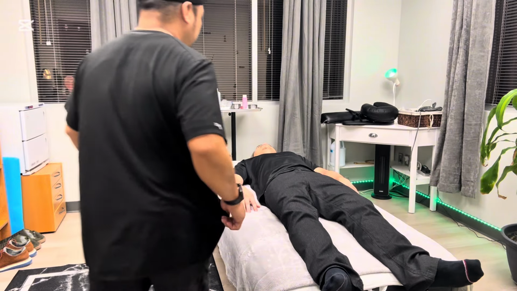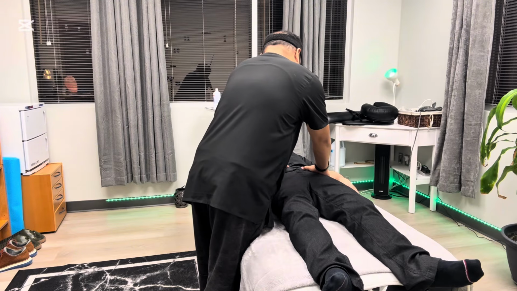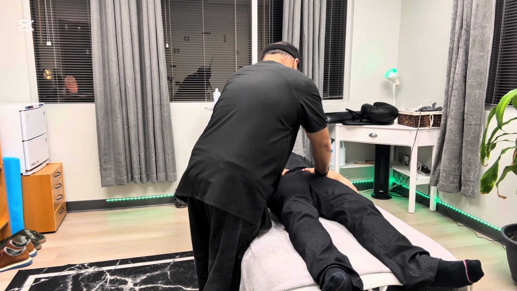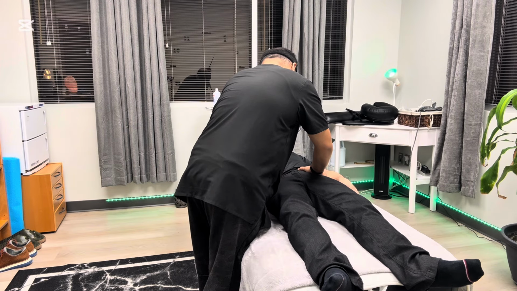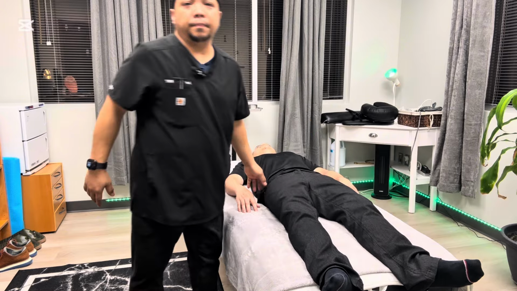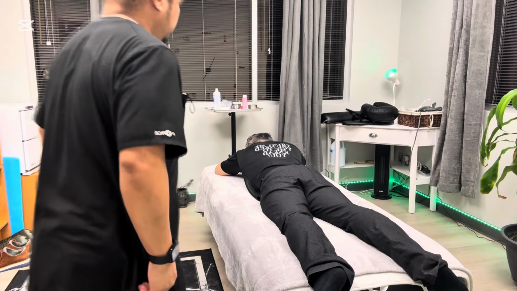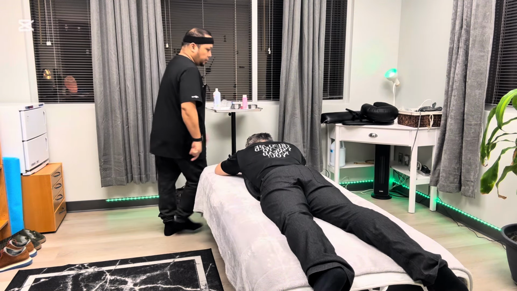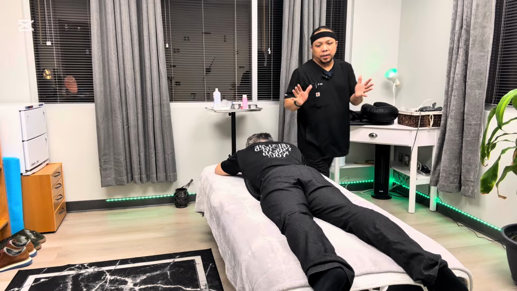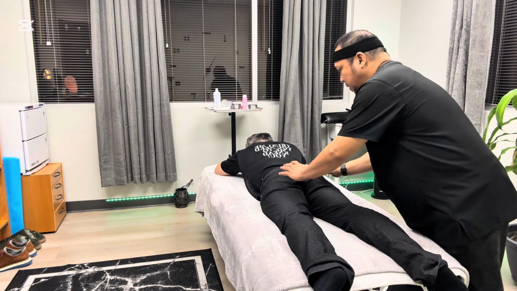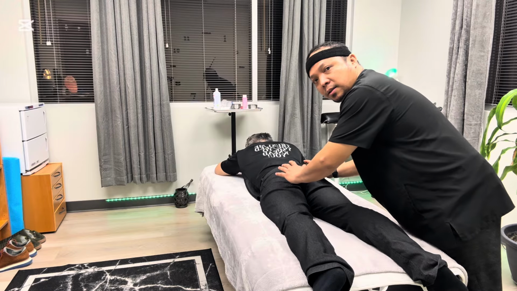Next is the pelvic diaphragm or the lumbosacral junction. Everything's good. Next is the pelvic diaphragm and sacral movement. With my soft hands, I'm gonna place both of my hands between his ischial tuberosity and the sacrum.